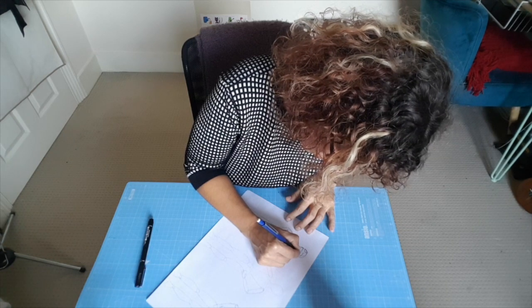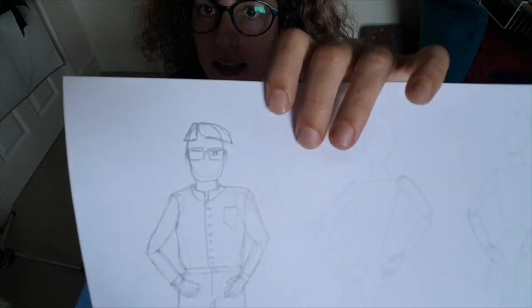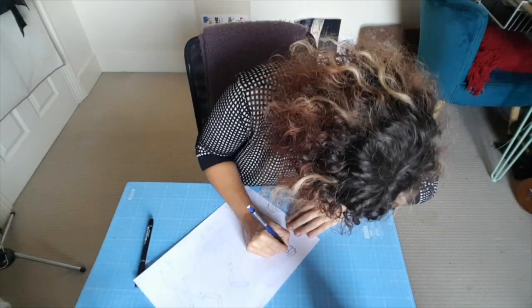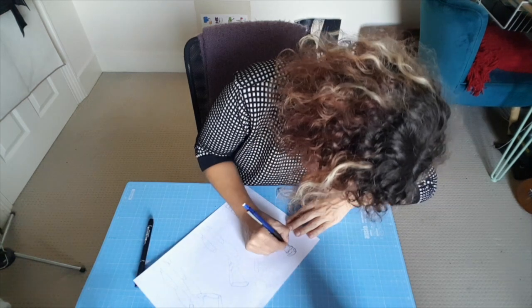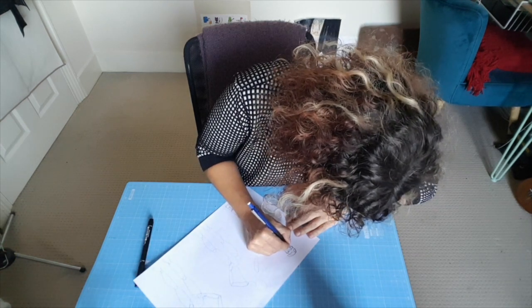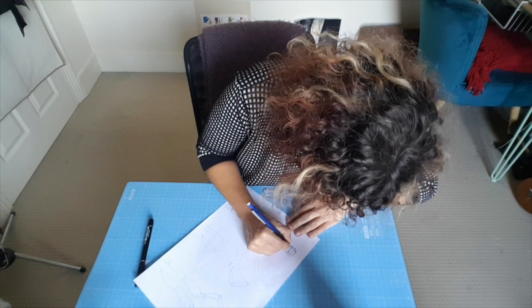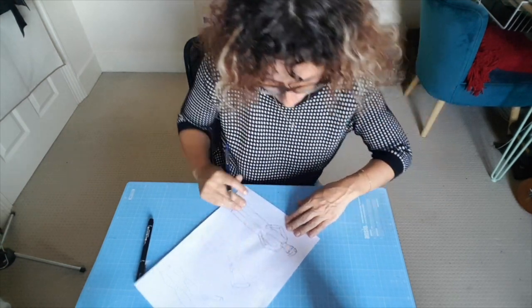And do a little hint of an eye. And sometimes a little line can help, especially with the eyes. You don't want to go and make too many lines there. Sometimes the more you do the outline of the eye, the weirder it looks.